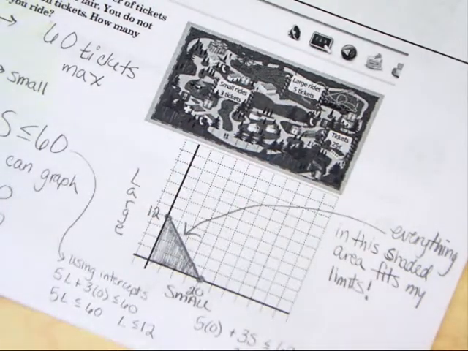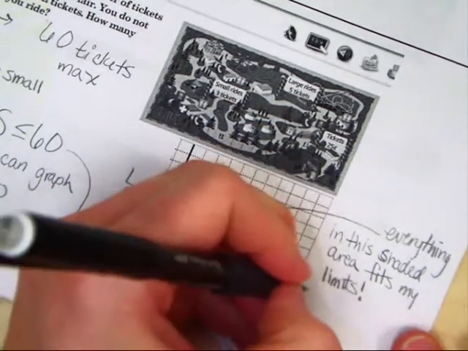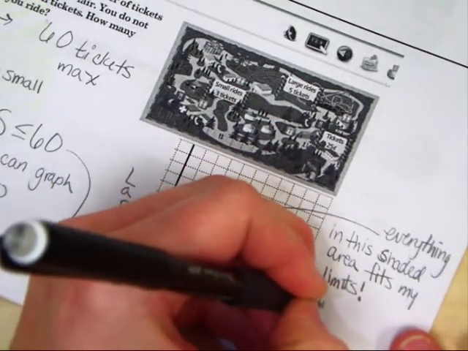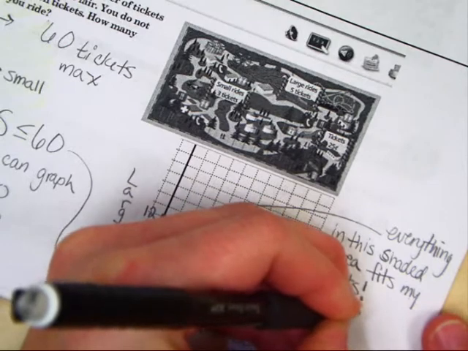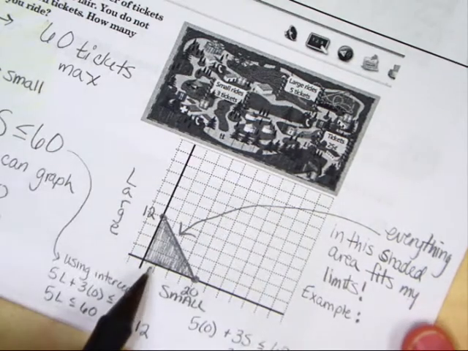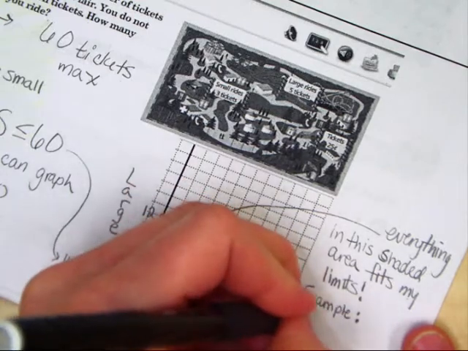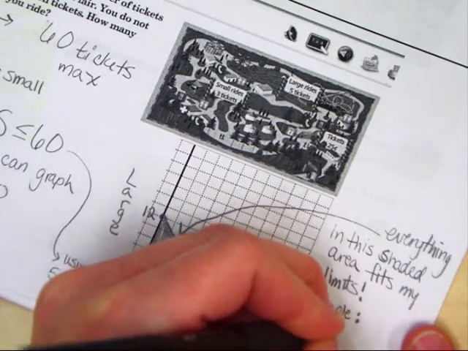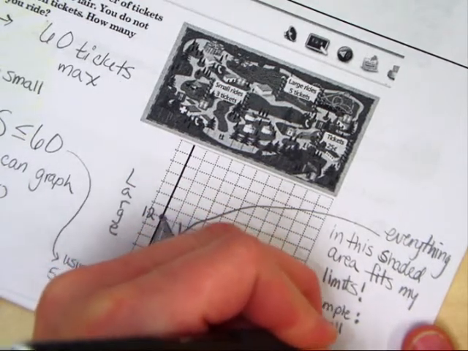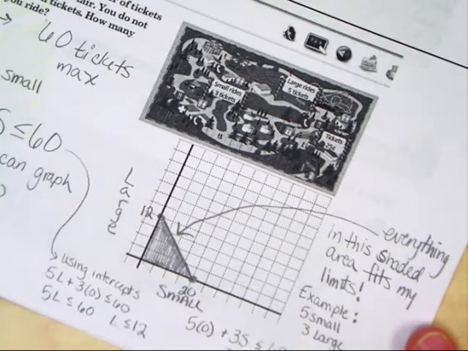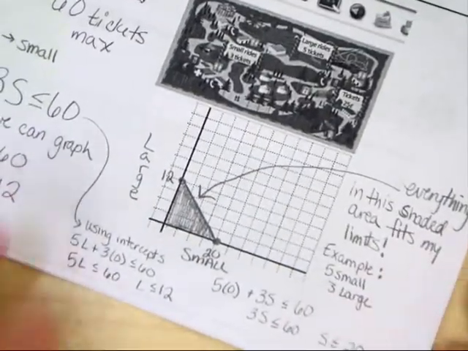If you're wondering what I mean by that, for example, if you buy 5 small and 3 large, that is going to cost you less than $15.